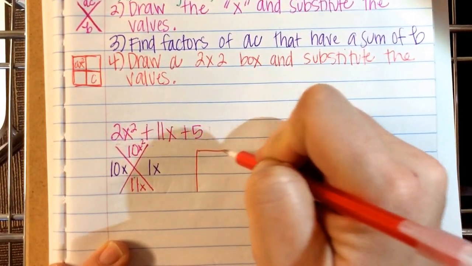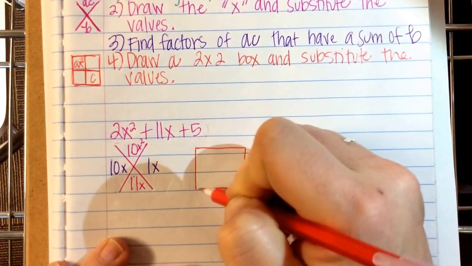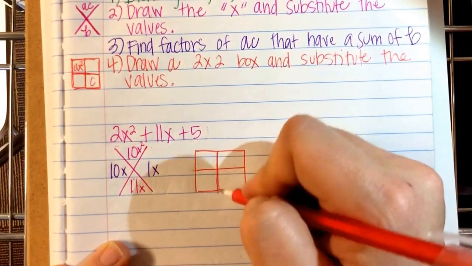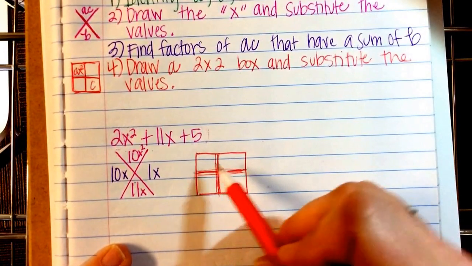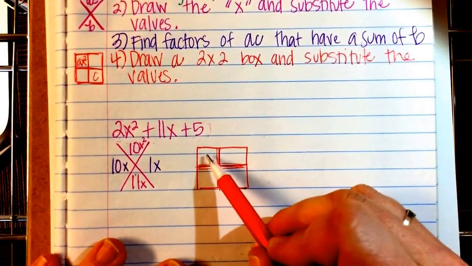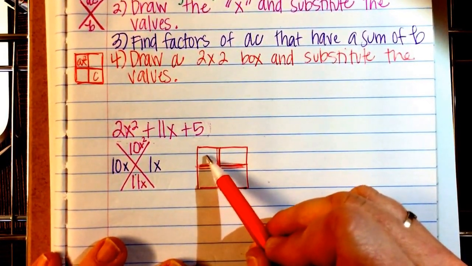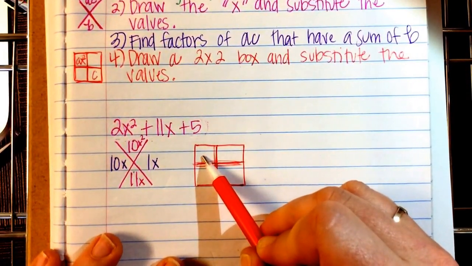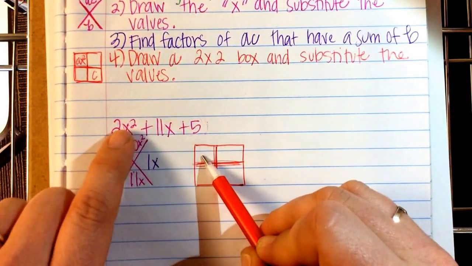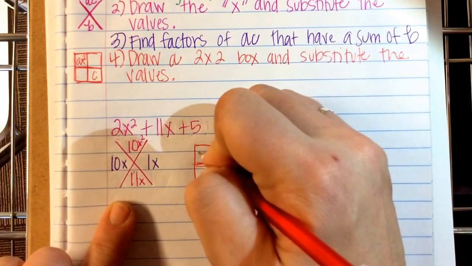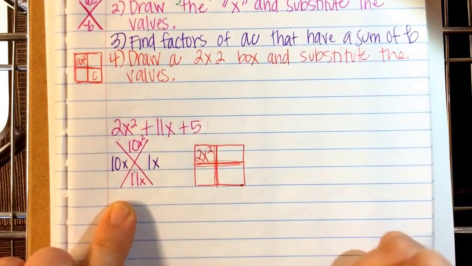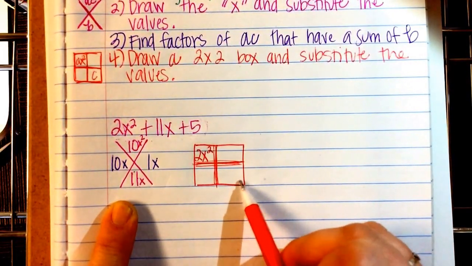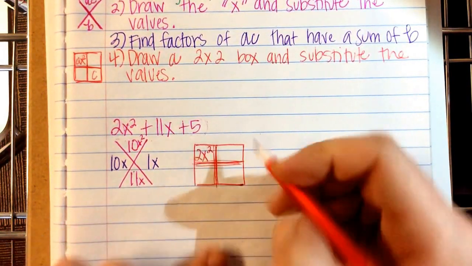So down here, I'm going to draw my 2 by 2 box. And what's always going to go in this top left quadrant, quadrant 2? Ax squared. So I look at my problem. What's ax squared? 2x squared. What's always going to go down here? C, which is 5.